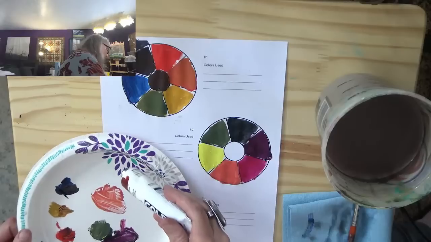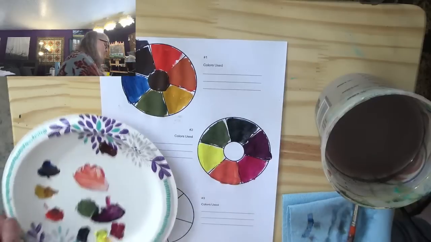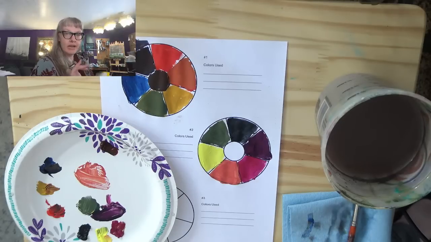So my primary need for my palette is twofold. It's threefold. I need transparent colors that I can glaze with. So all three of my colors are transparent. I need colors that work together to create very deep, very vivid blacks.